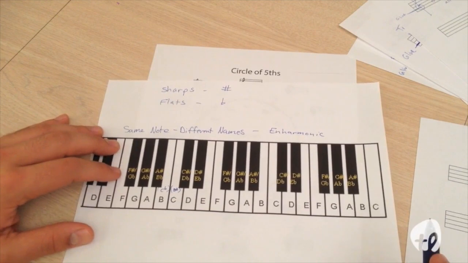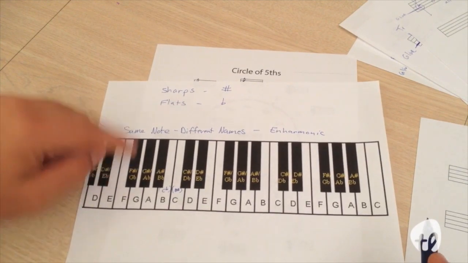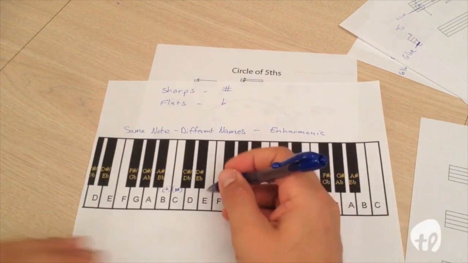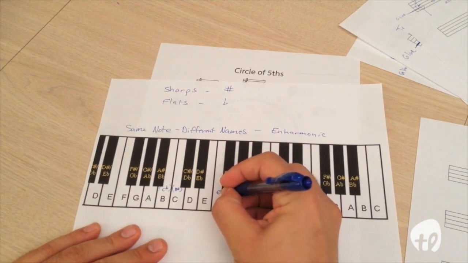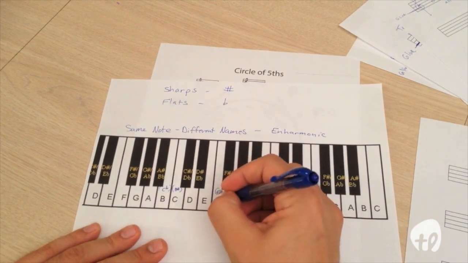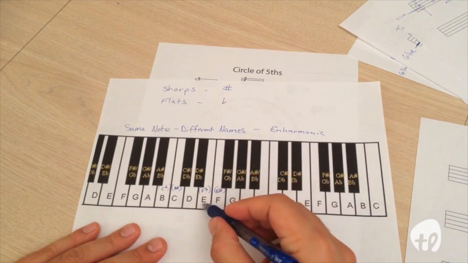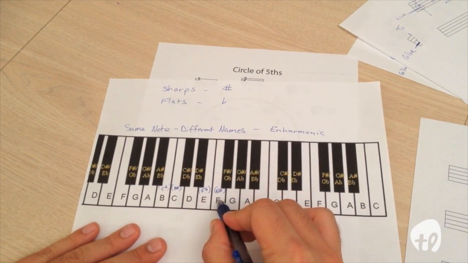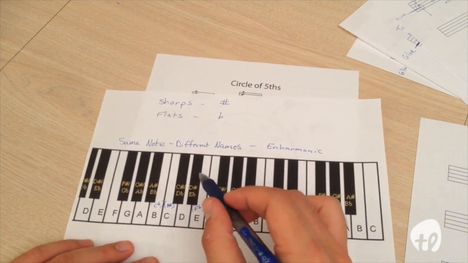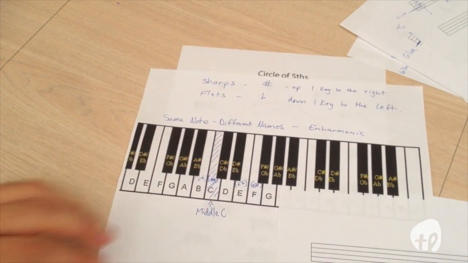If you get an F sharp or a G flat, it means to play the same note. Same here, an E sharp is going to be the same as an F. An F flat will be the same as an E. Sharps go to the right, one key. Flats go to the left. So let's apply some of this.